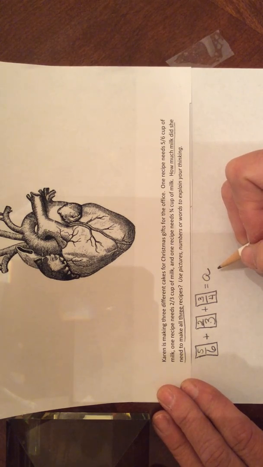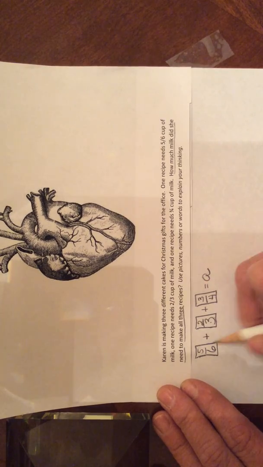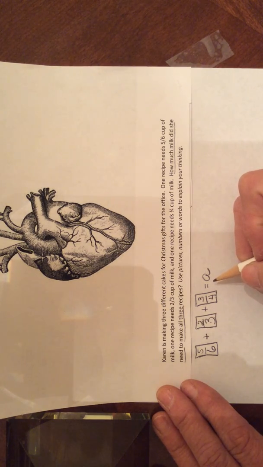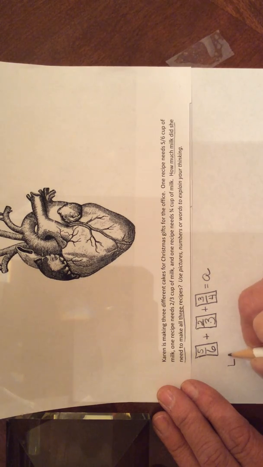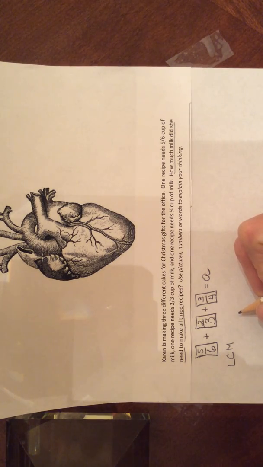Next, what I see is this. In order to add these fractions together, I notice that they have unlike denominators. And in order to add fractions with unlike denominators, I know that I have to make the denominators equivalent before I can add them, because the rule for adding fractions states that all denominators must be the same. In order to do this, I have to find the least common multiple, or LCM, of each fraction.